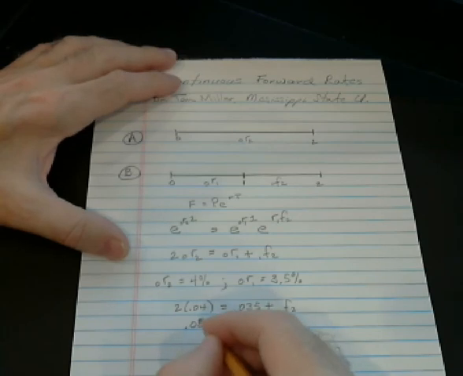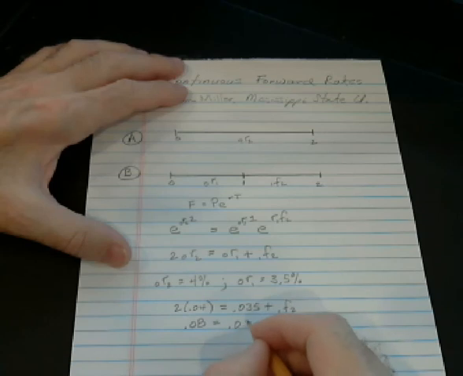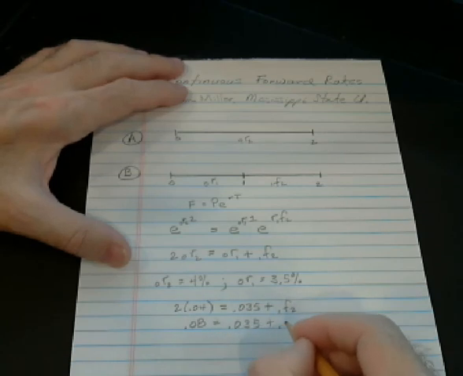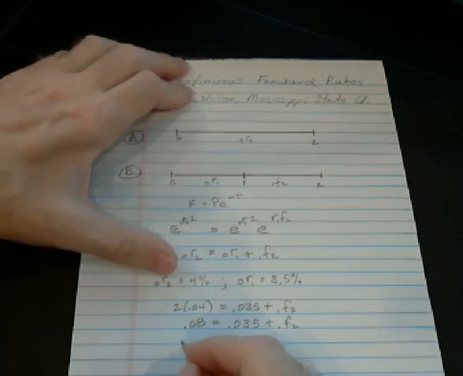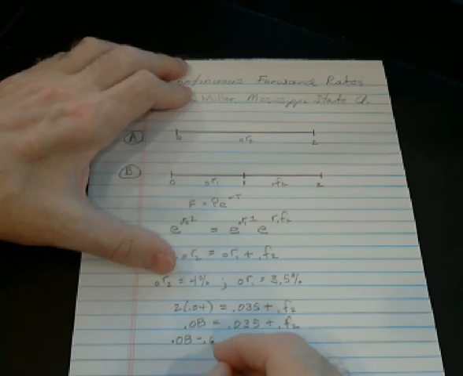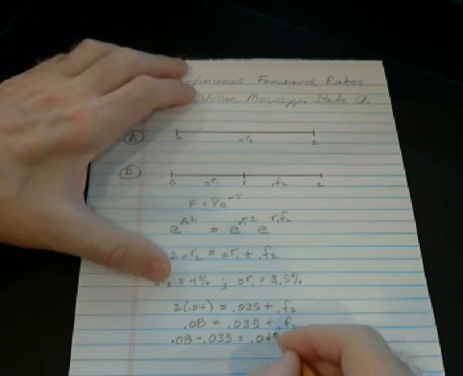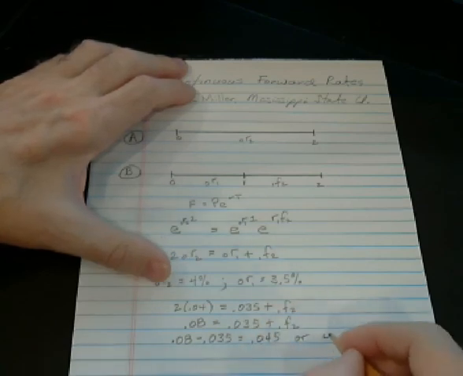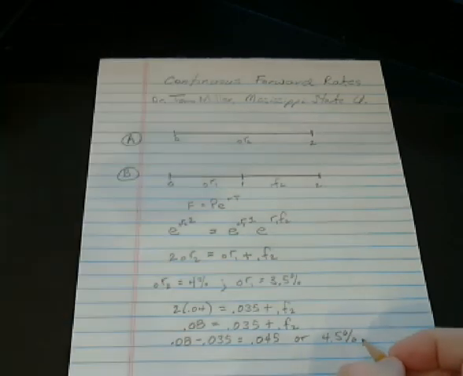That would be 0.08 over here, and we get 0.035 plus this unknown forward rate. We subtract the 0.035, and what do we get? We get 0.08 minus 0.035. That looks to me like that's 0.045 or 4.5%. Now notice that's an exact answer here.